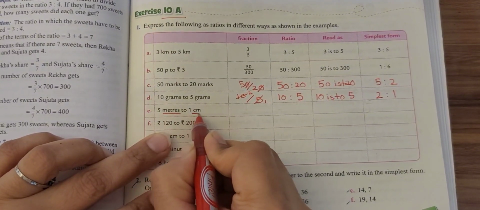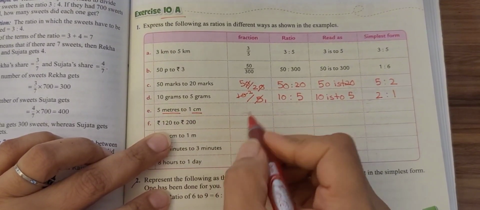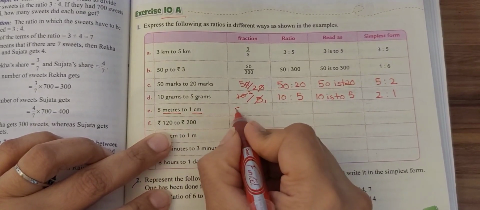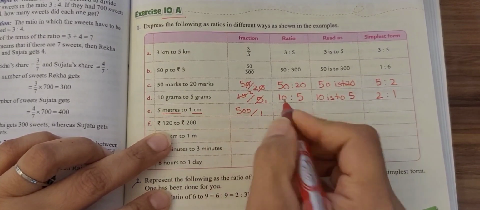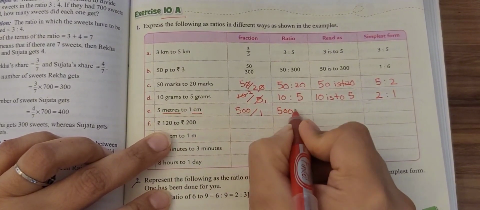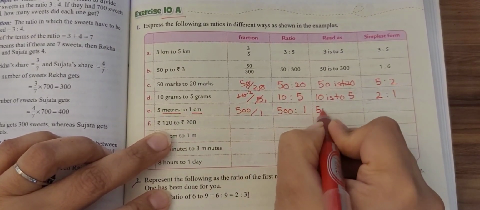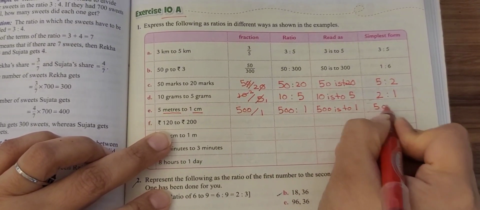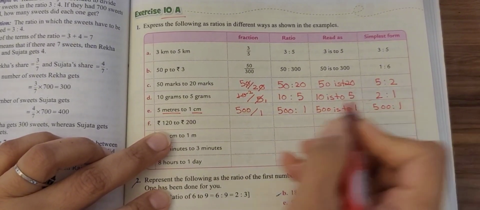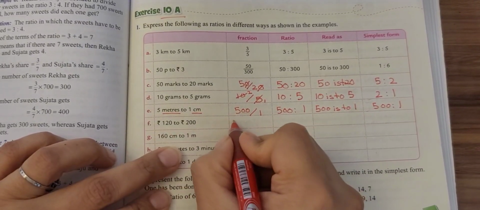So here you can see that the units are different. So we'll have to convert the unit. We'll convert 5 meters to 500 centimeters, divided by 1. 500 to 1. We can read it as 500 is to 1. And after simplifying, 500 is to 1.